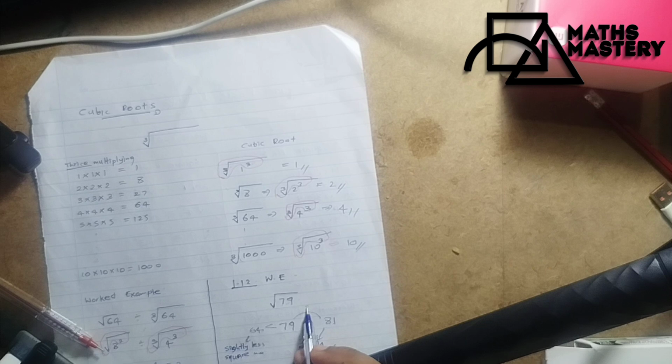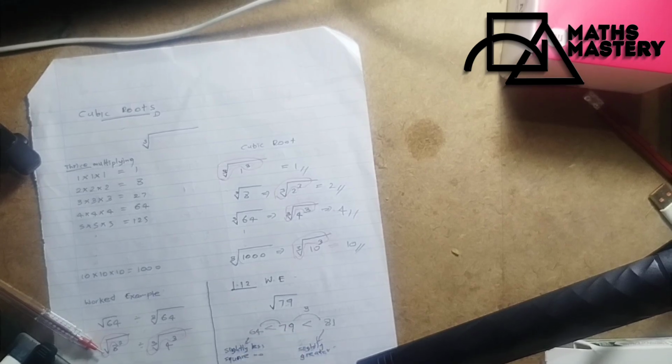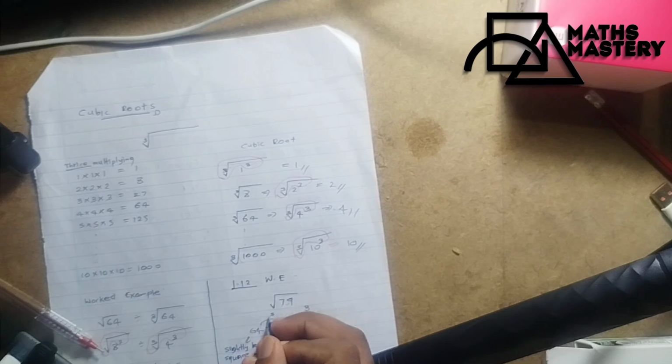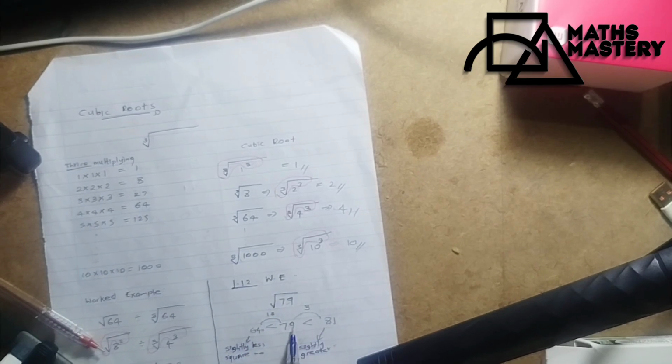It's just 3. But here see, 79 and 64, what is the gap here? It's a very high amount, right? 79 minus 64, the answer is 15. So look carefully, students. The gap between 79 and 81 is 3, and the gap between 79 and 64 is 15.